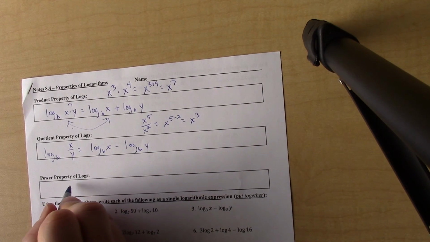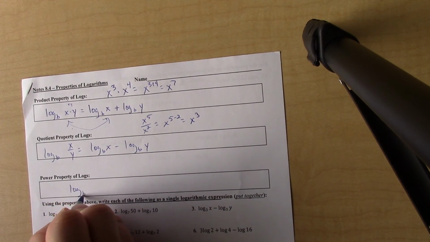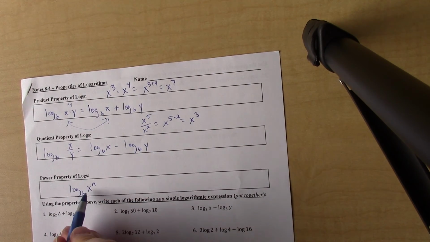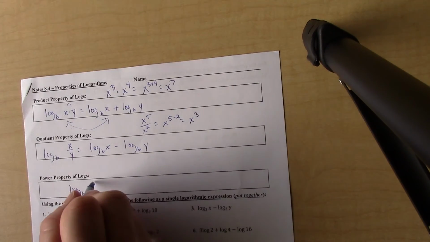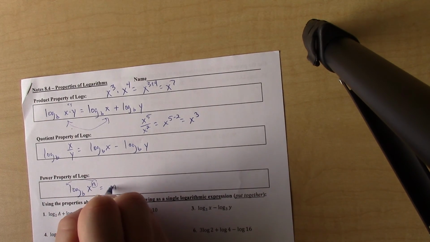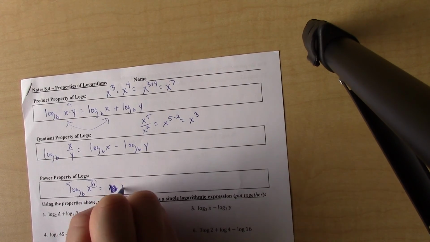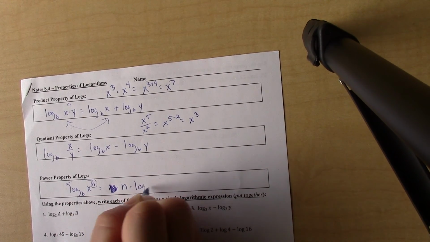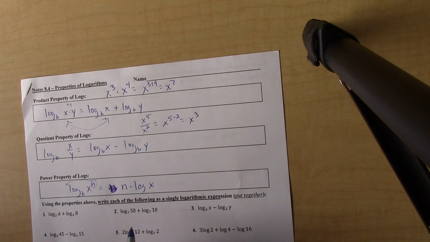Power product property. This is not one that I can really relate. It says if I take the log base b of x to the nth power, I can take this exponent and move it out as a multiplier. Excuse me, that's n, not m, times log of x.